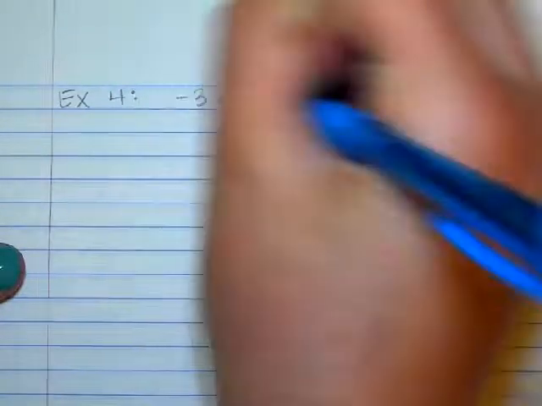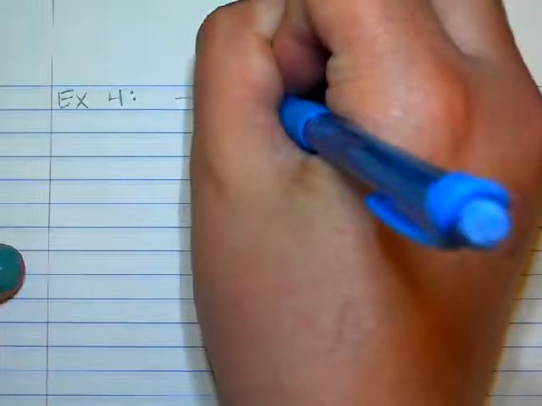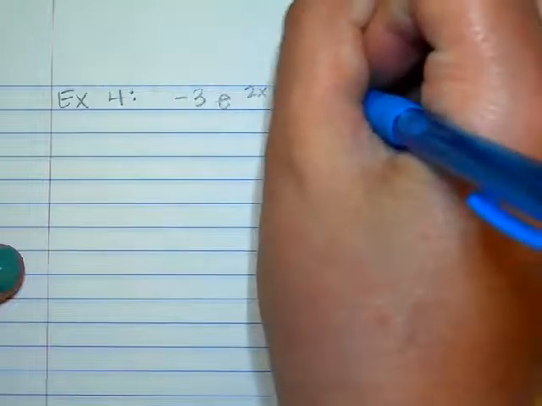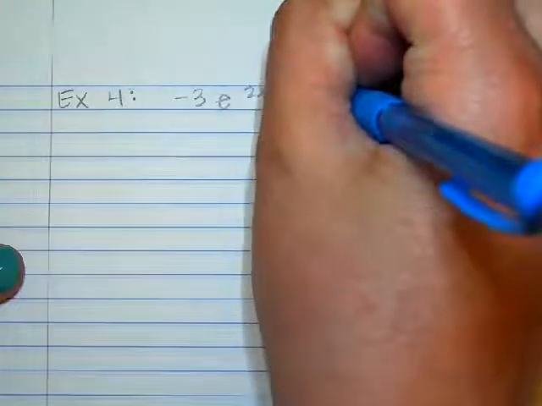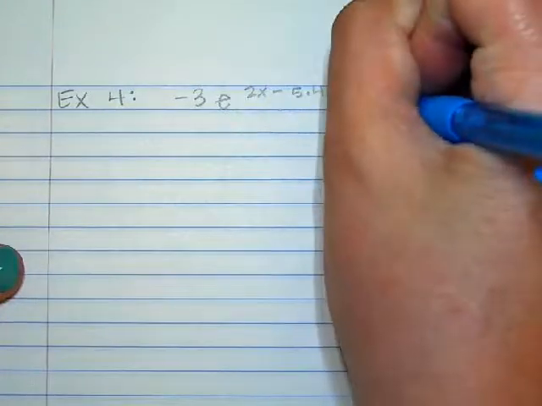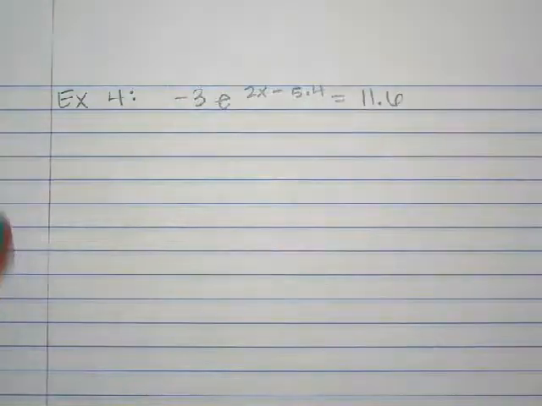All right, so here's the example. -3 times e to the 2x minus 5.4 equals 11.6.